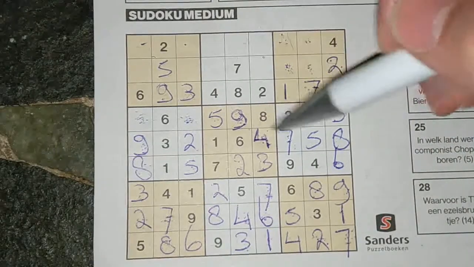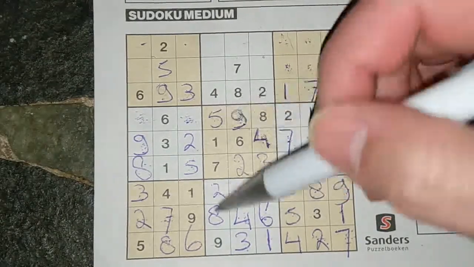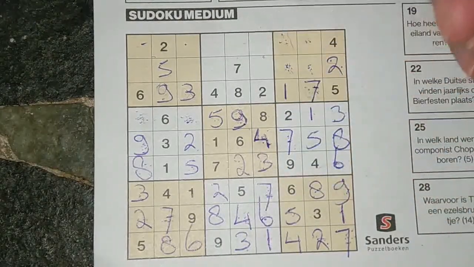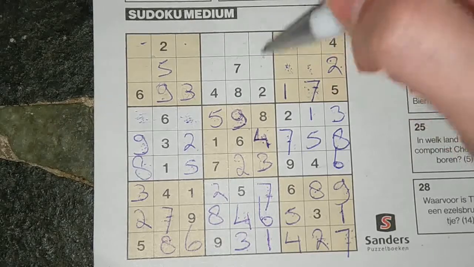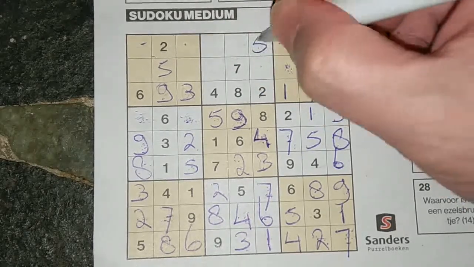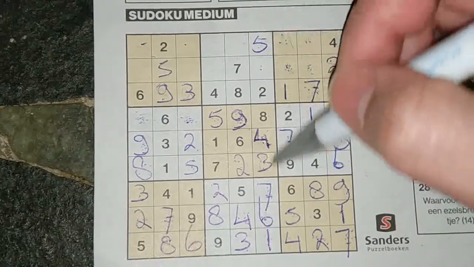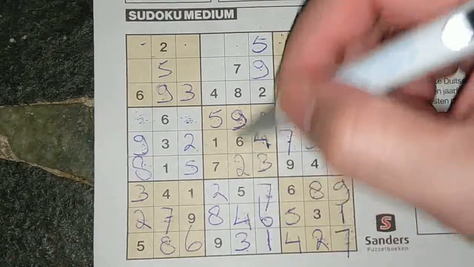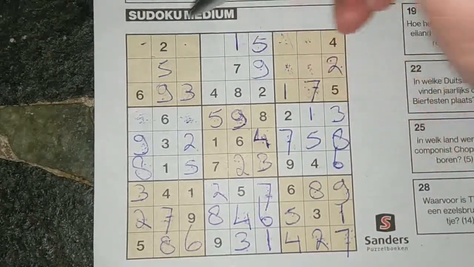The 5 then. 5 in this column, 5 in the middle column. So in this column, the only 2 places for the 5 should be here or there. But I see here already a 5. No 5 there. 5 should be here. 1 digit left for this column for the number 9. 1 digit left for this column for the number 1.